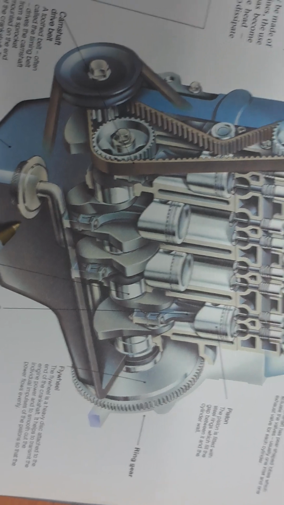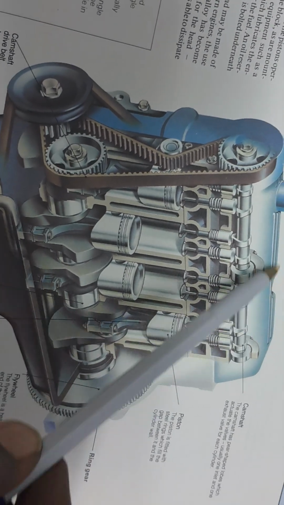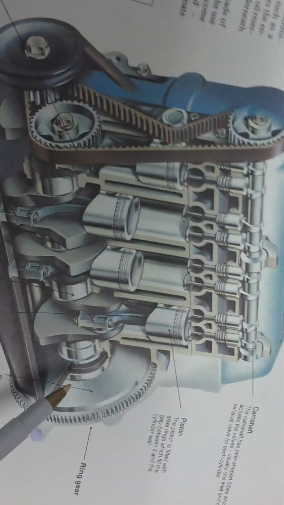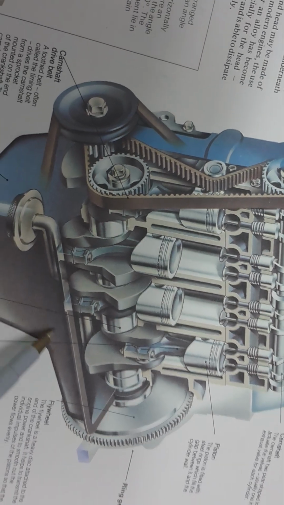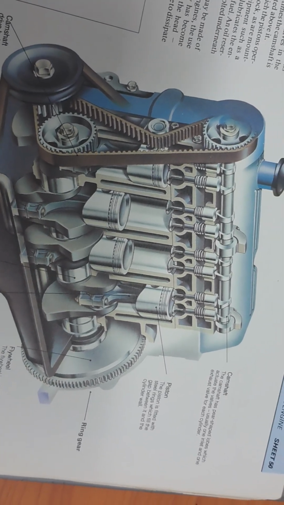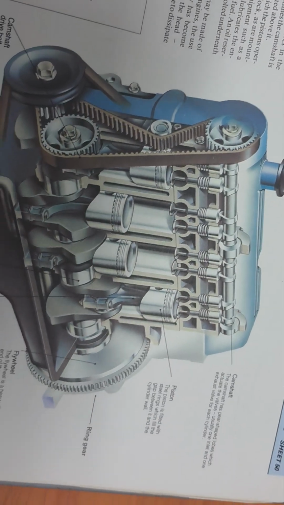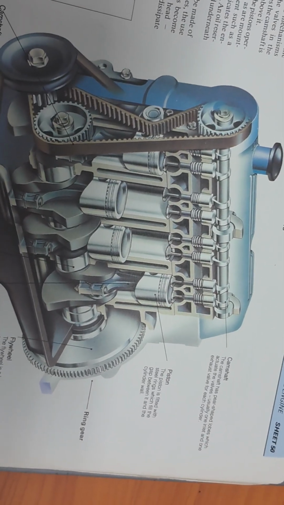So it is important for you as a technician to be able to identify these major components, these major parts of the engine and their functions. Given a situation where an engine is dismantled, you'll be able to identify each part for what it represents and for the function that it performs, because it is part and parcel of our work as technicians in the motor industry to work with engines.